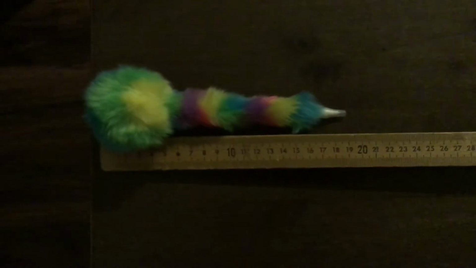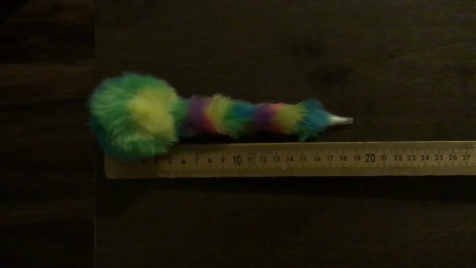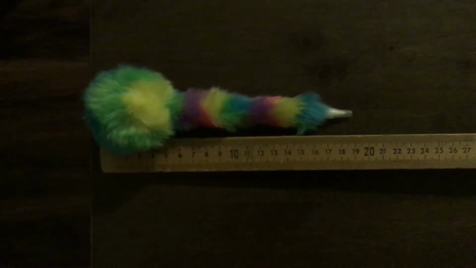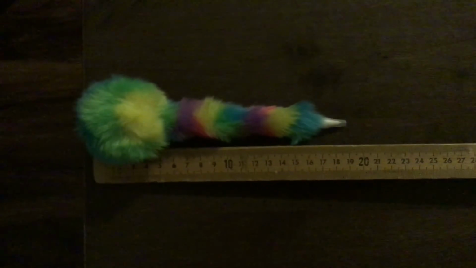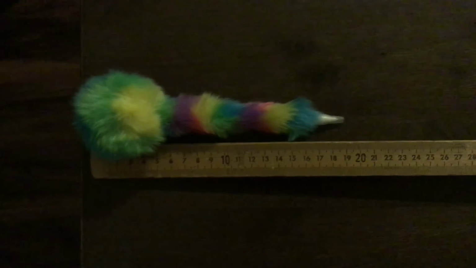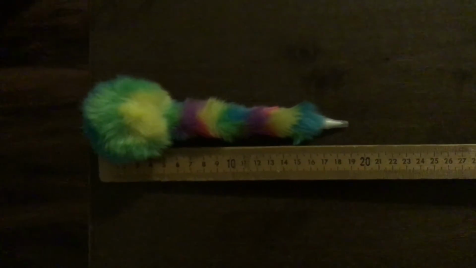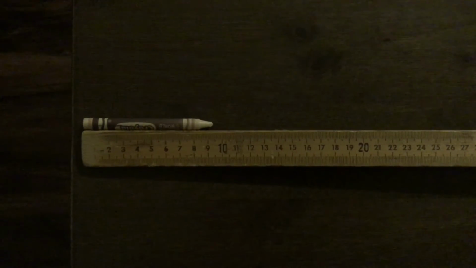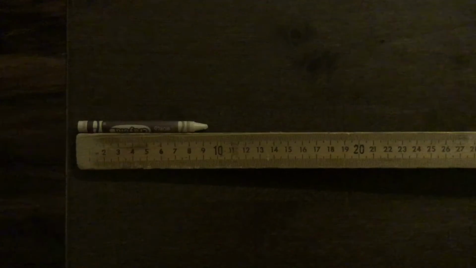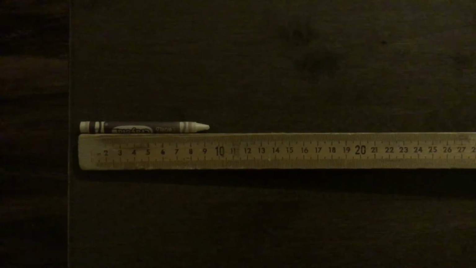So the first object that I'm measuring is a pen. And as you can see, it is close to the 19 centimeter line. So this one measures 19 centimeters. So let's move on to my second object. My second object is a crayon, and putting it against the ruler, it is coming out to about 9 centimeters.